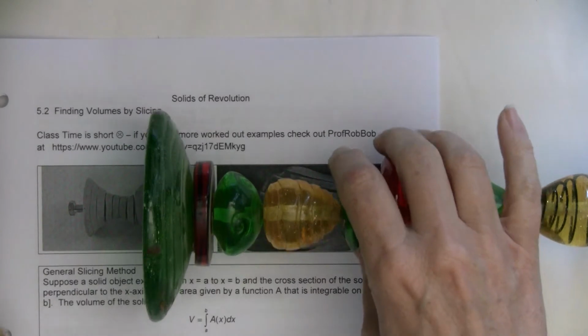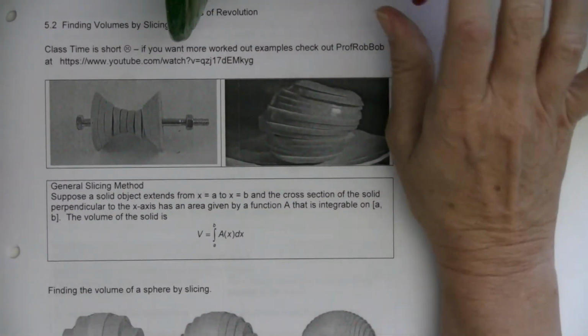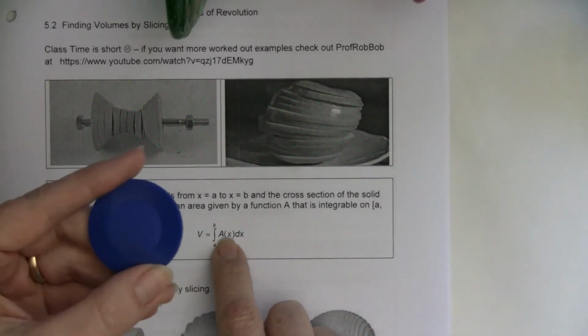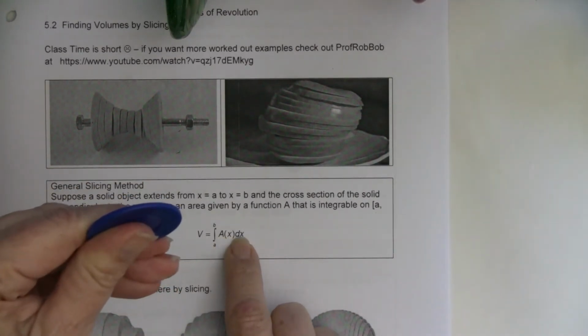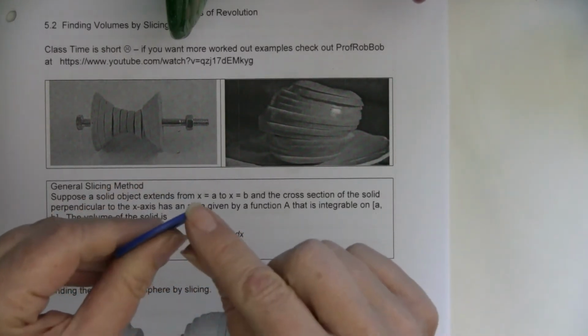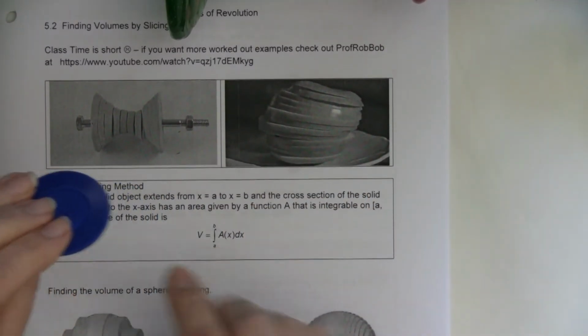And then the idea is that you could find the volume by this slicing method by integrating. Remember, the integral sign adds up. So you're going to be adding up the area of each piece, which is a circle, times the thickness. dx is the thickness of each piece. The area of this times the thickness would give you the volume of it, and then I'm going to add up all those volumes.